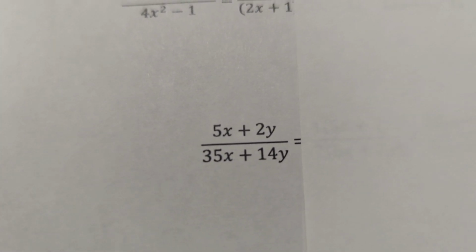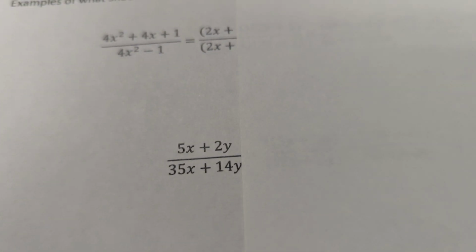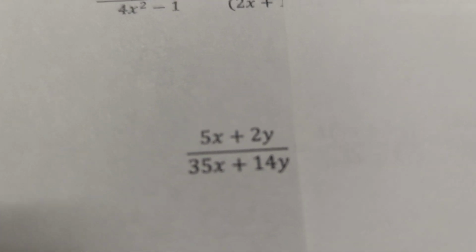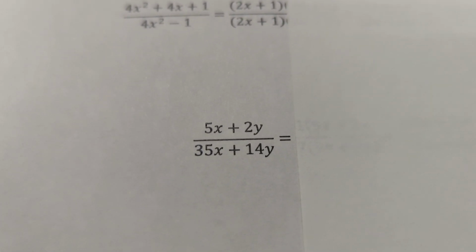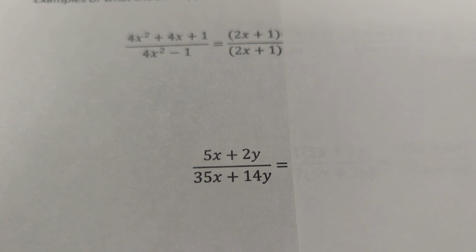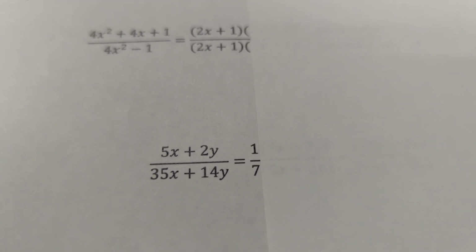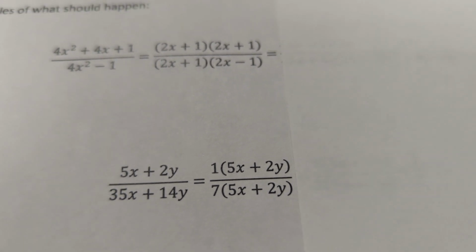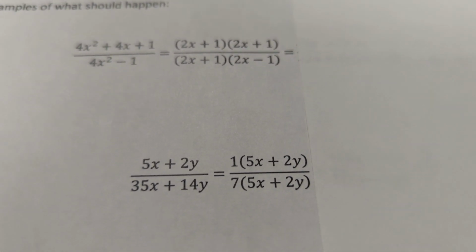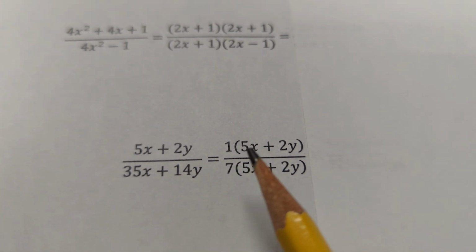So I've got 5x plus 2y over 35x plus 14y. I'm looking at the top and I go, what factors out of that? And I go, I really can't factor. Or I could say, hey, I can factor a 1 out of it. And so I'm going to put parentheses around it. And so do I have to put the 1 in front? I don't, but it's actually really helpful sometimes.